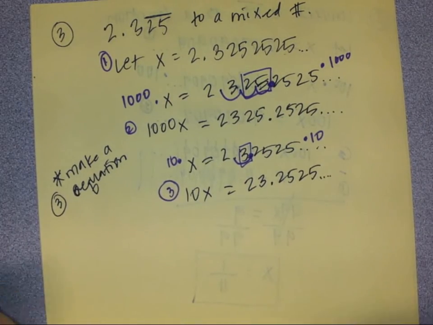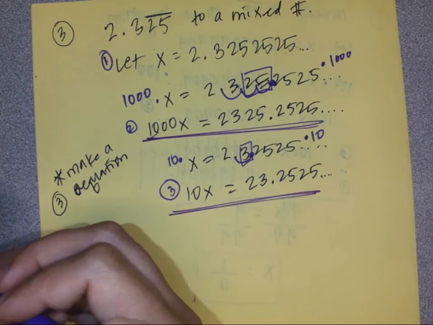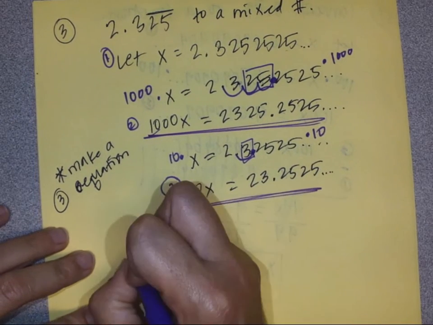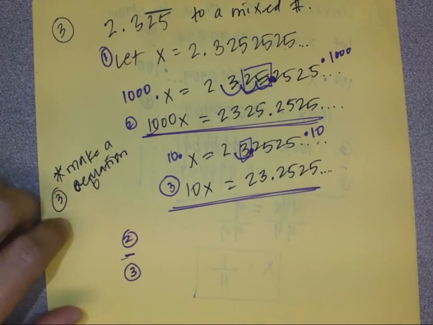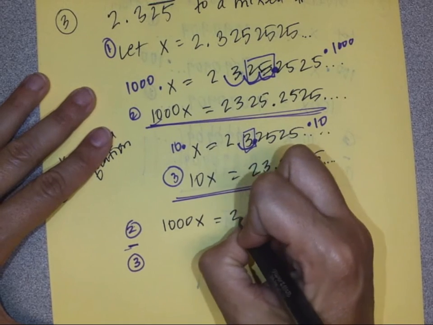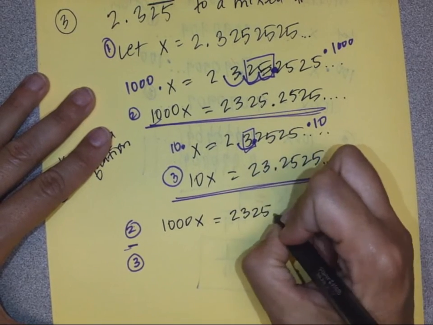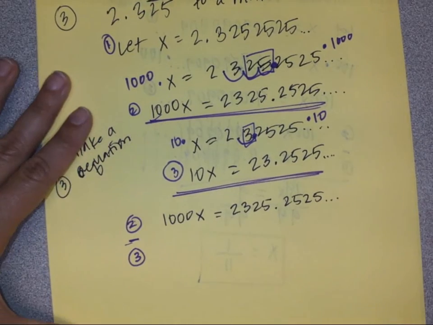So I'm going to use equation number 2 and equation number 3 now to subtract. So it's going to be 2 minus 3. Equation number 2 is 1,000x equals 2,325.2525, and so on and so forth.